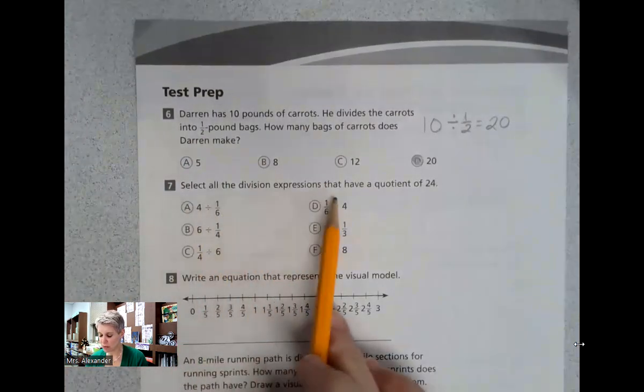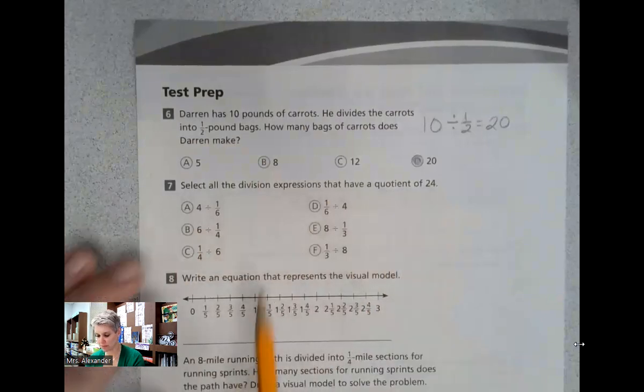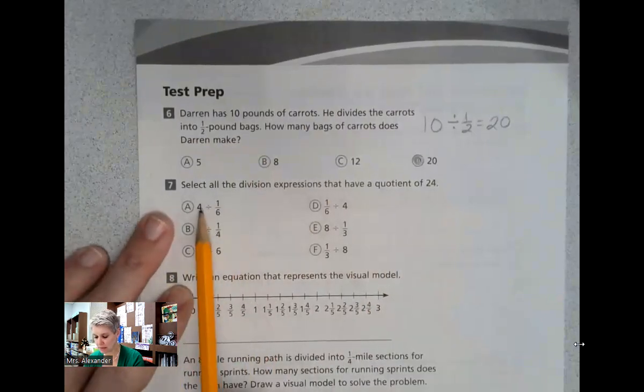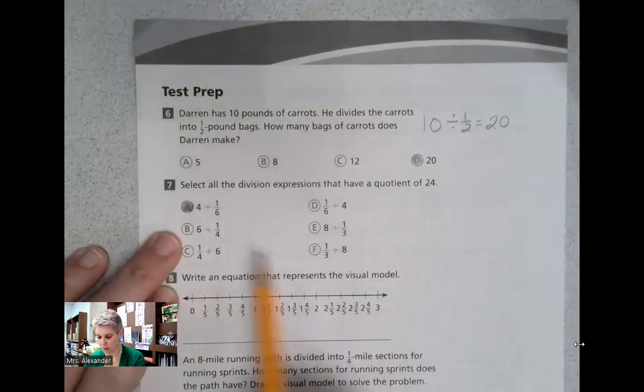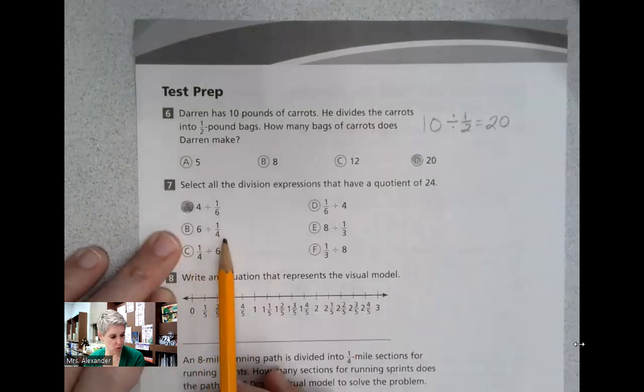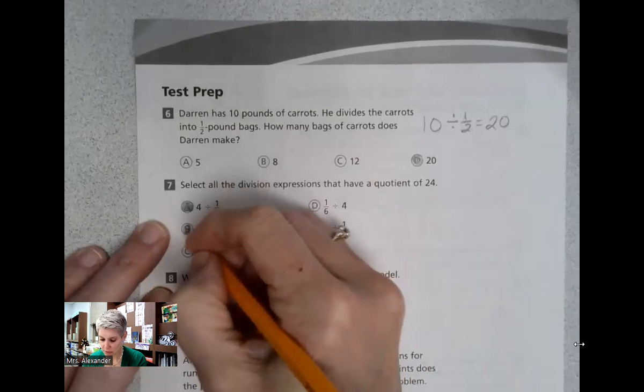Select all the division expressions that have a quotient of 24. 4 divided by 6, keep, change, flip, that would be 24. 6 divided by 1/4, keep, change, flip, that would also be 24.